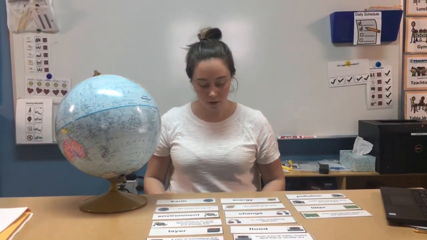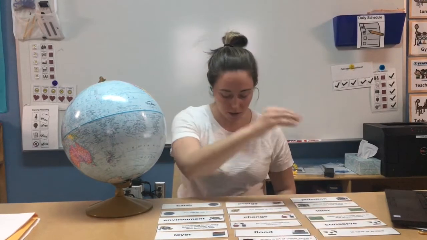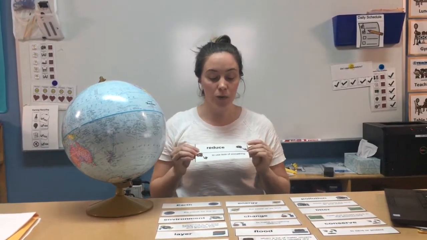So something we can all do to help so that we don't change our planet negatively would be to conserve. That means to save or protect. To protect something is to keep it safe. There are several different ways we can conserve. We can reduce the amount of natural resources we use every day. To reduce means to use less of something.